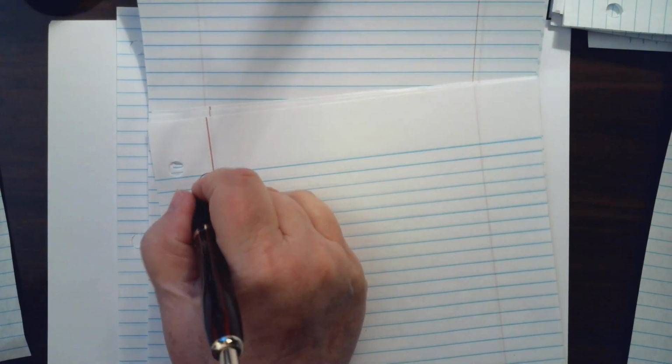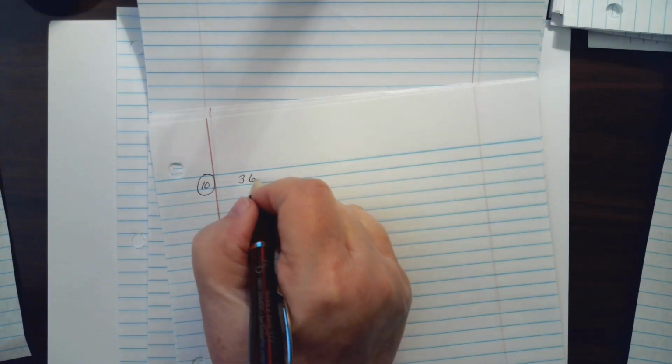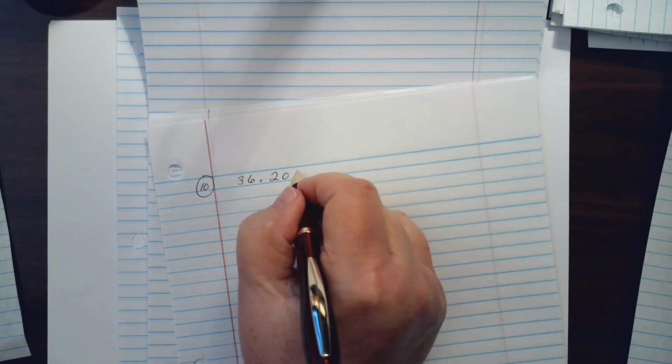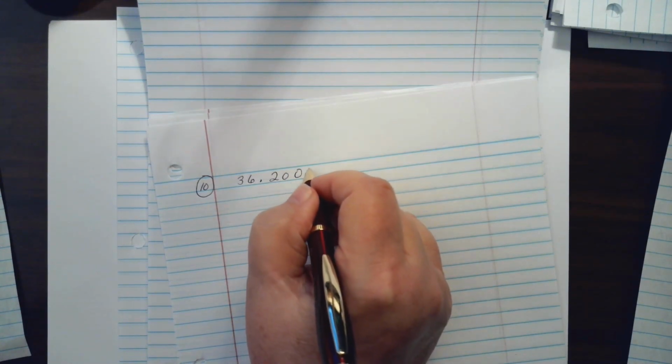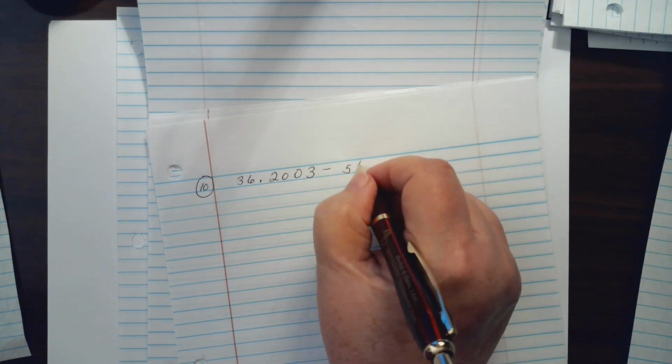This is one that a lot of people have trouble with, and it is subtraction. Not only does it have decimals in it, but it's got all these long numbers, so lots of zeros. Let me put this similar problem down. I'm changing the numbers somewhat.